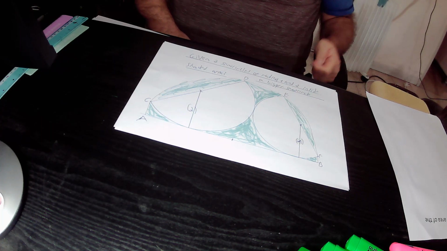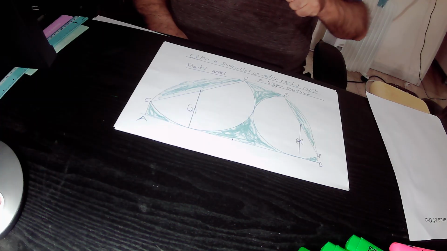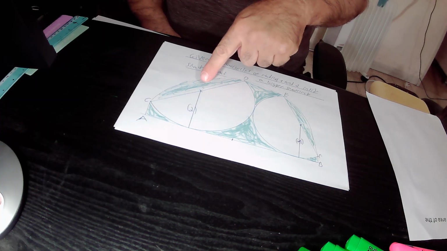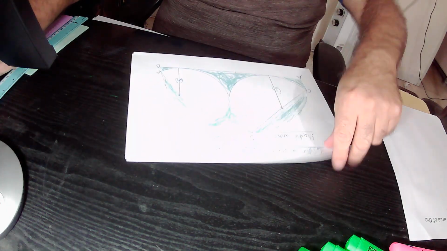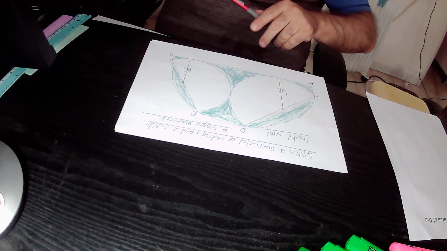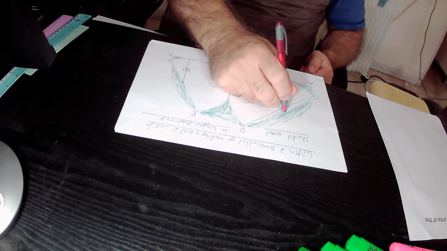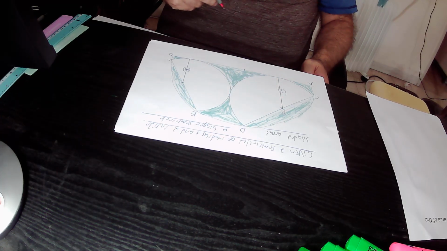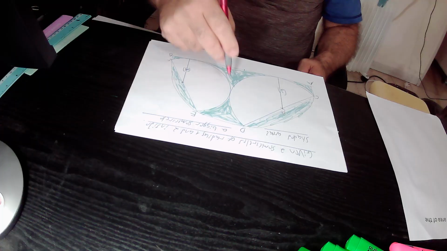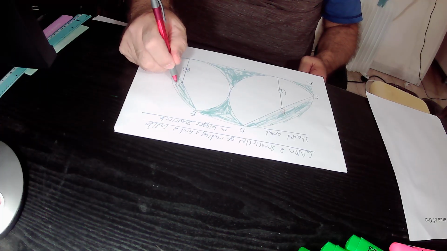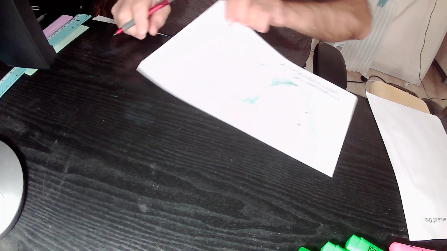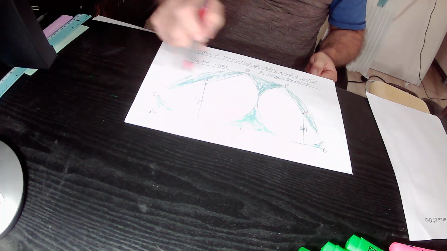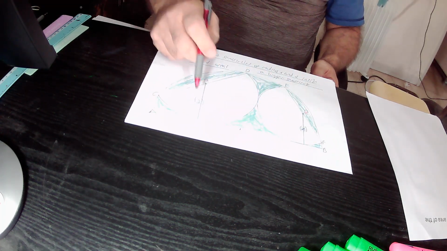So first of all, we define the center of this semicircle. This point is point P. We define the center of this small semicircle. This point is point Q. We define the point of tangency of tangent AB with this semicircle.